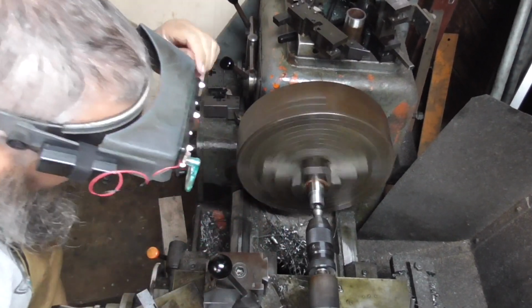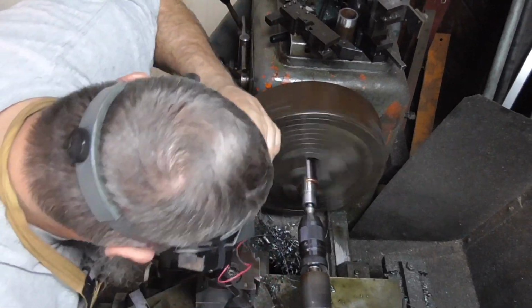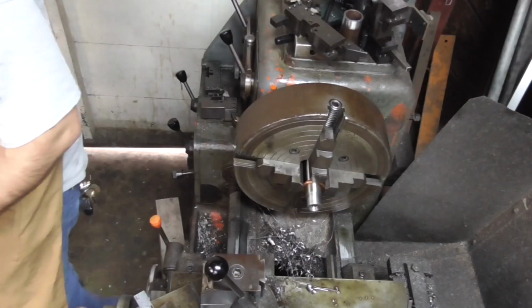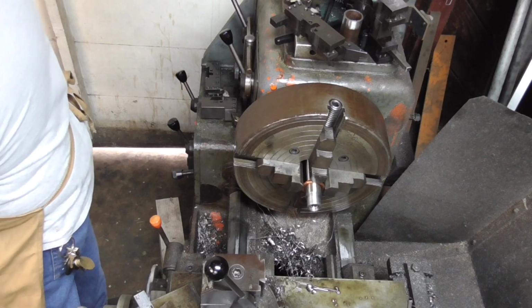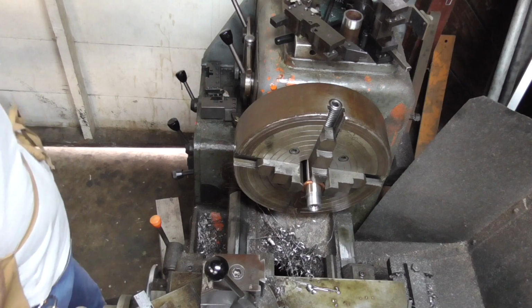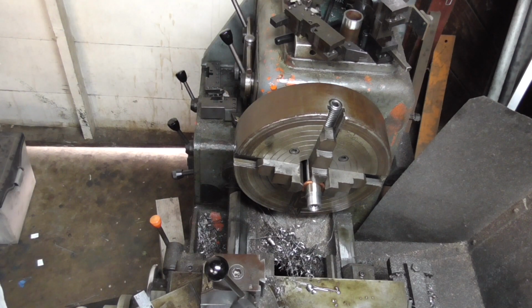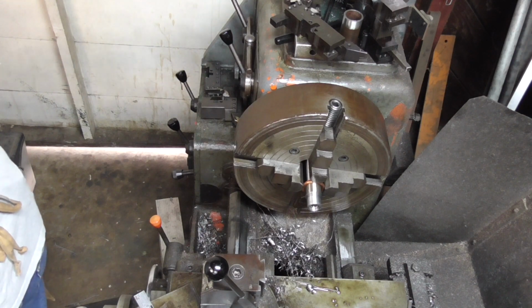I go in and I just touch the inside of the chamber. I just disengage the feed screw and the lead screw, because I'm going to kick this thing up to about 1,000 RPM, and I'm going to polish the inside of the chamber.